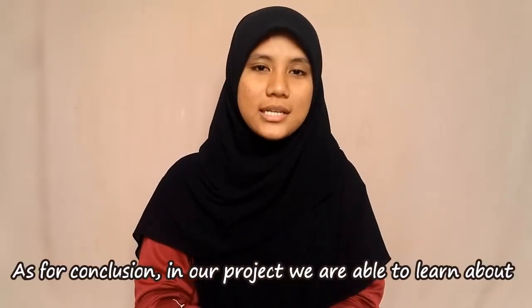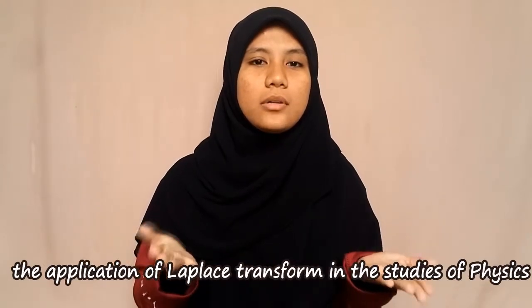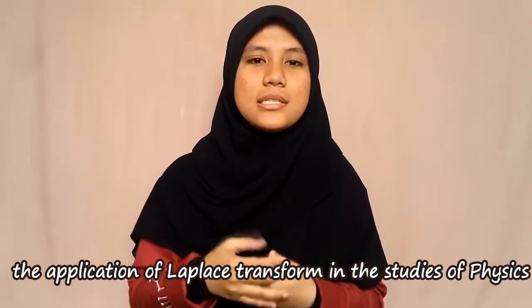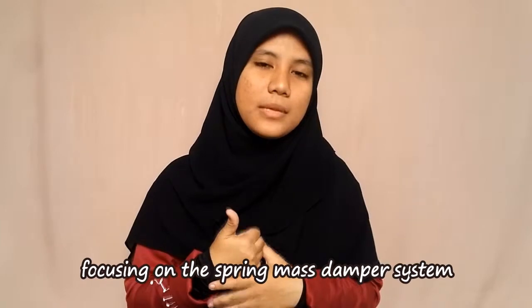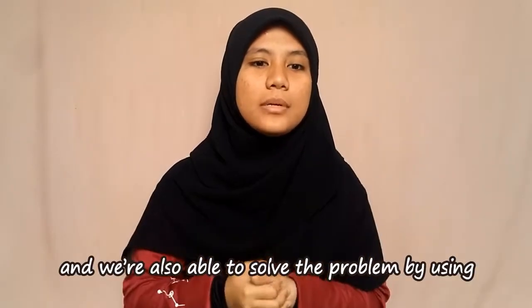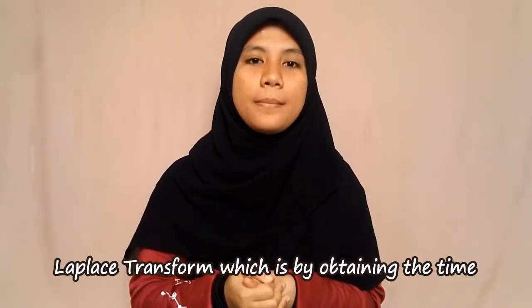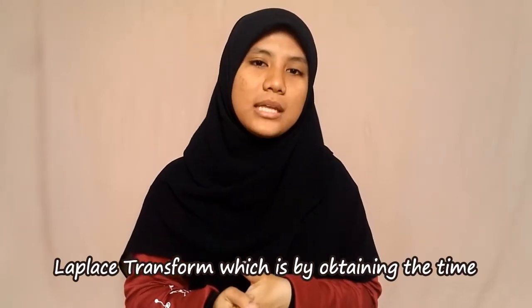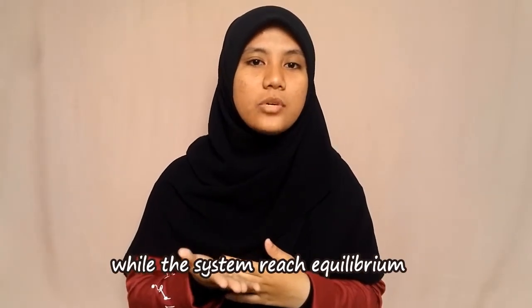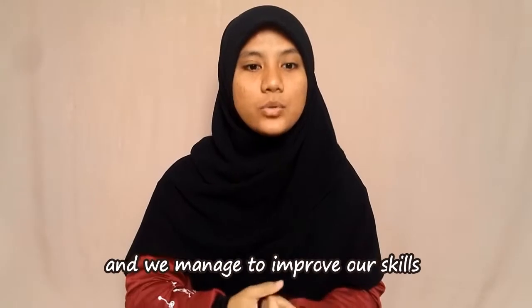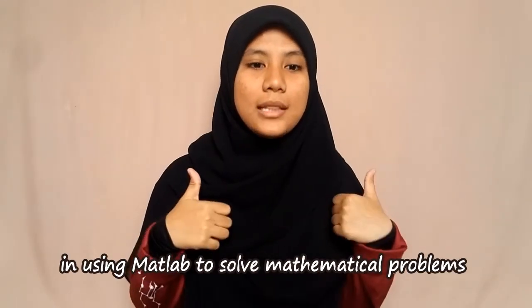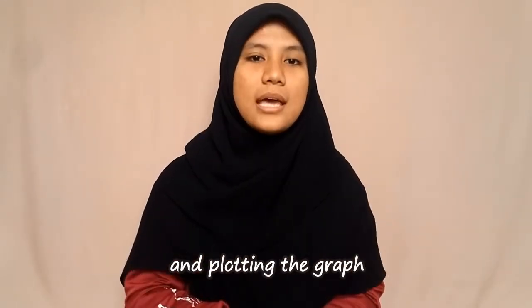As for the conclusion, in our project, we are able to learn about the application of the Laplace transform in the studies of physics, focusing on the spring mass damper system. We are also able to solve the problem by using the Laplace transform, by obtaining the time where the system reaches equilibrium. And we managed to improve our skills in using MATLAB to solve mathematical problems and plot the graph.